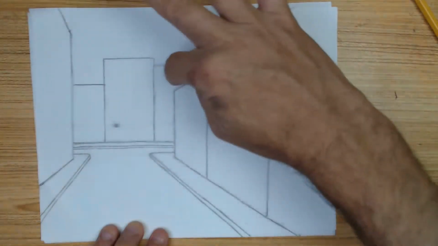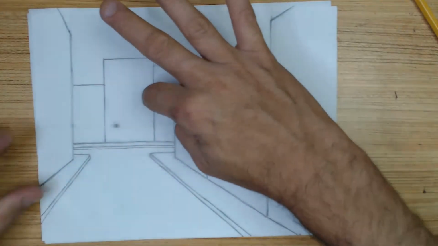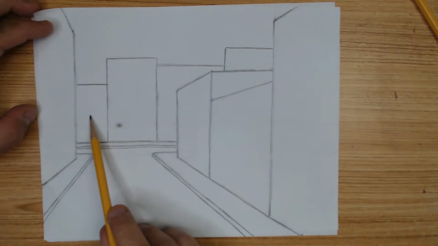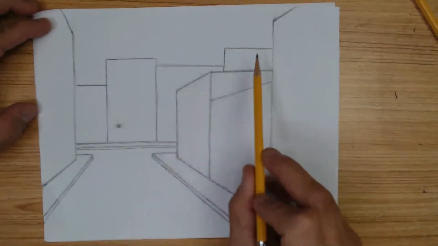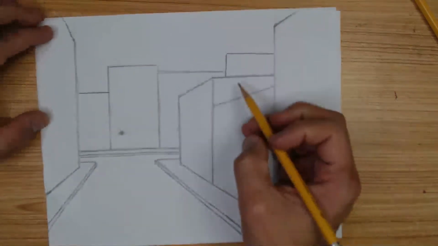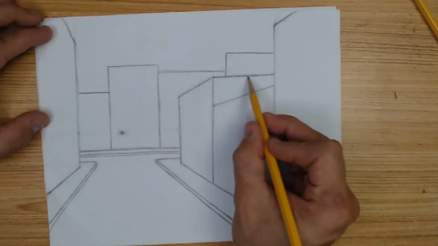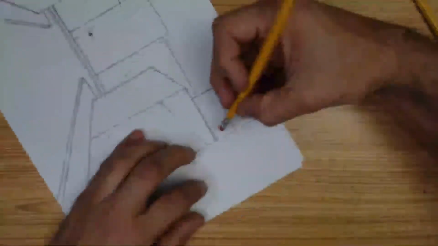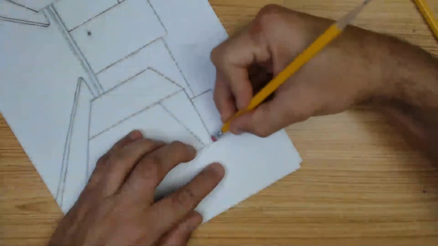This row back here of buildings don't. Okay, we're looking at them straight on. So this building, this building, this building, and this building out here, and the side of this one, we're looking at it straight on. We're looking at it straight on, right?